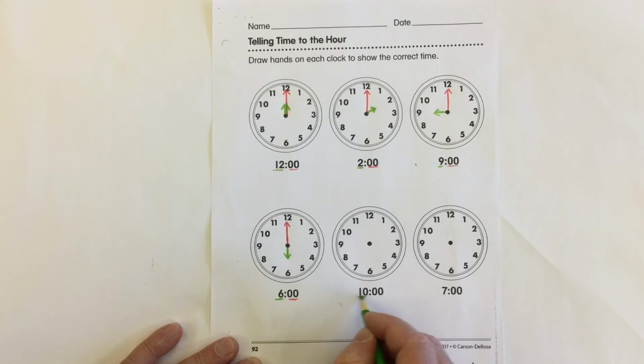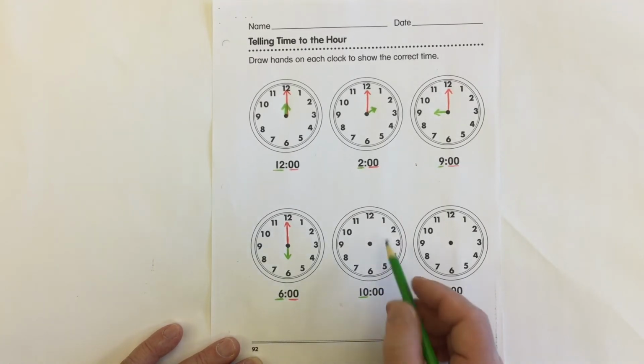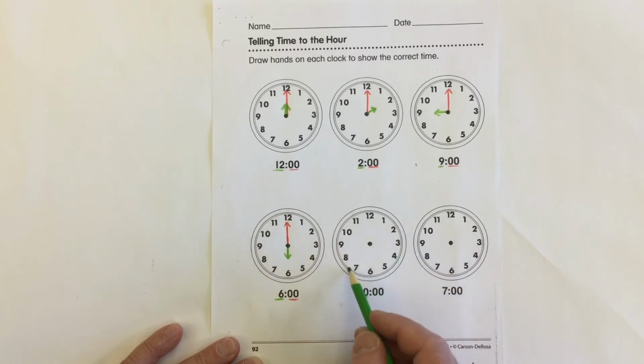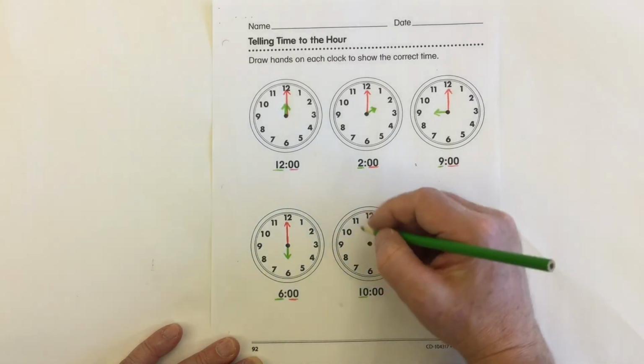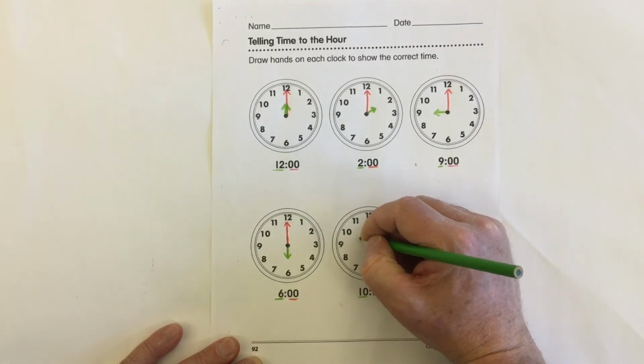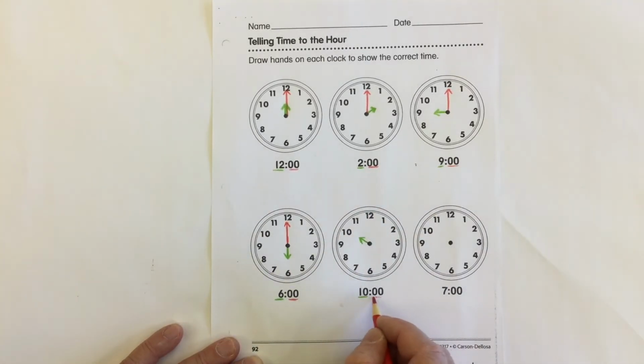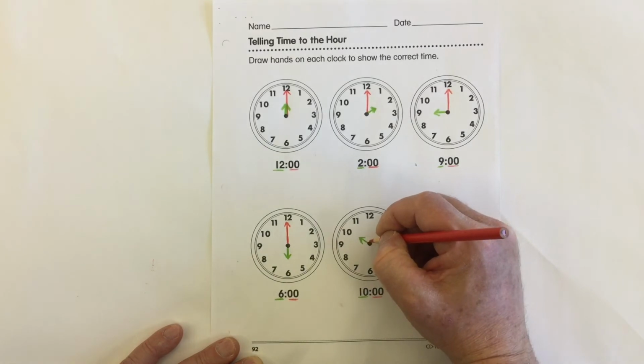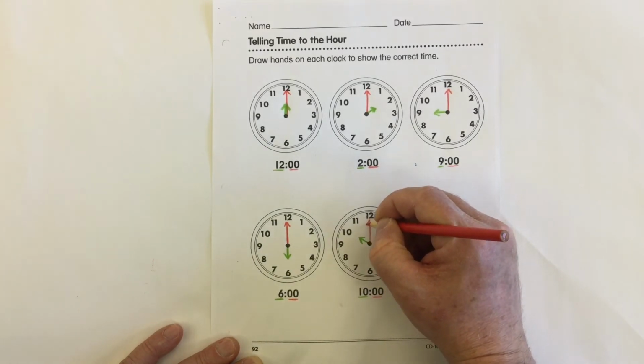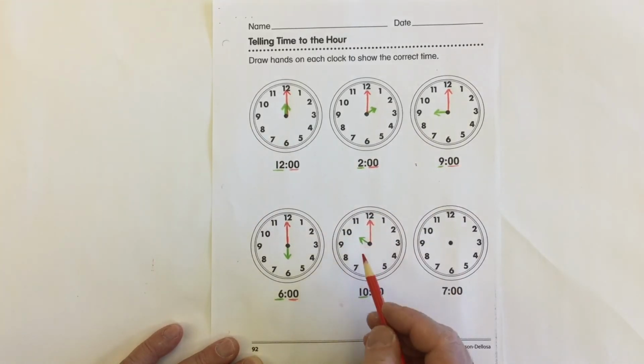Here we've got the number representing the hour. That's a 10. Find 10 on the clock. 1, 2, 3, 4, 5, 6, 7, 8, 9, 10. Make the shorthand pointing to the 10. Here we've got the minutes, 0, 0. We know that means straight up. Make the long hand pointing to the 12. That represents 10 o'clock.